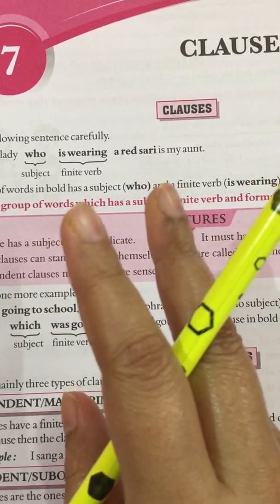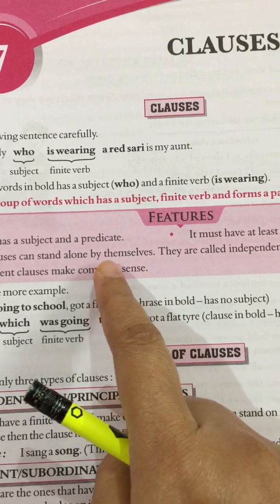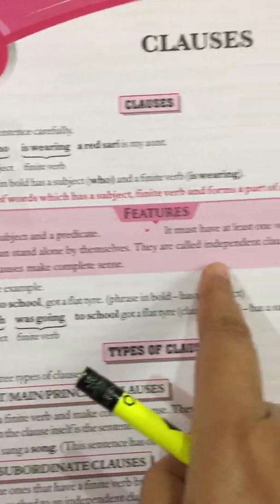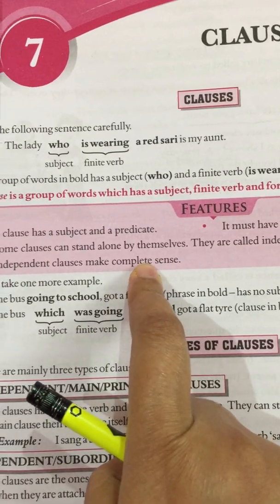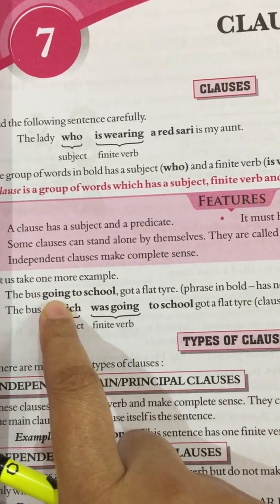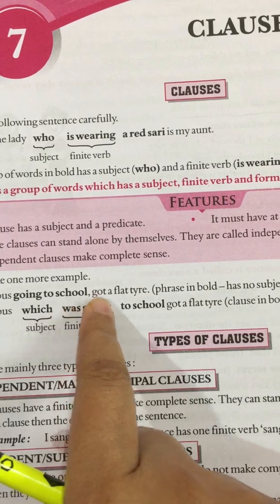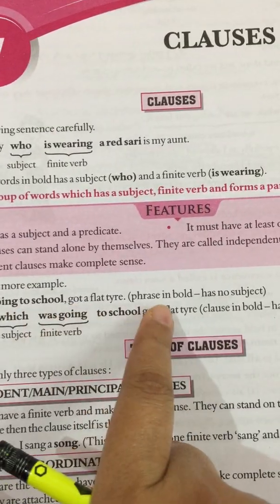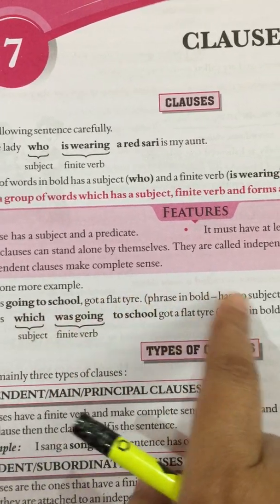There are two types of clauses that you have to remember. One is independent and the other is dependent. An independent clause makes complete sense. Example: the bus going to school got a flat tire. Here, the phrase in bold, going to school, has no subject.